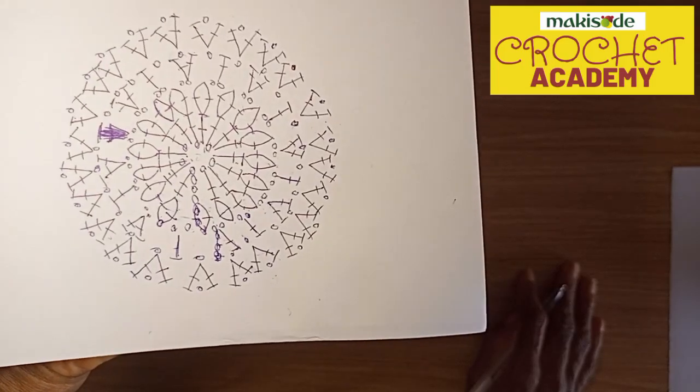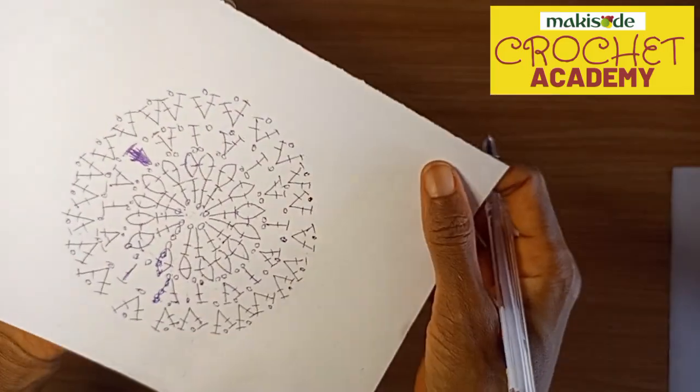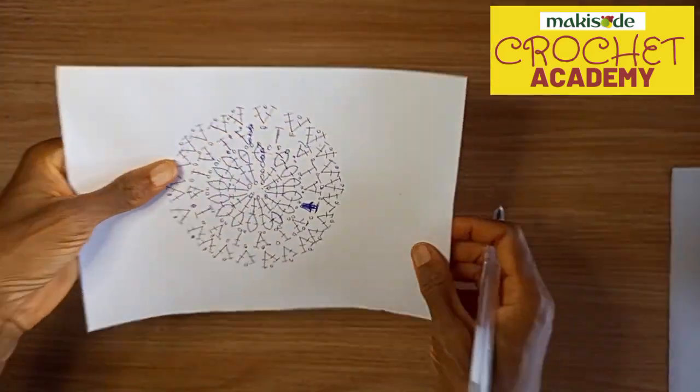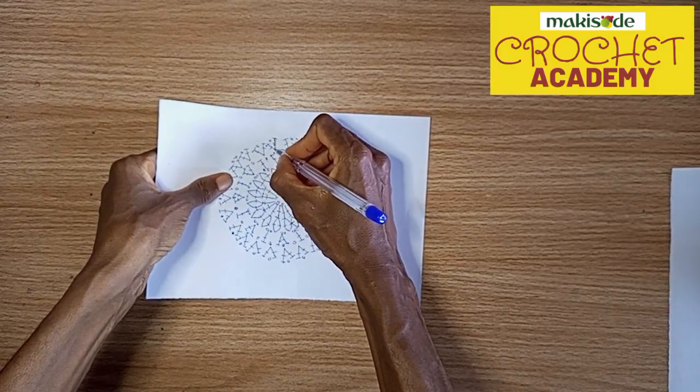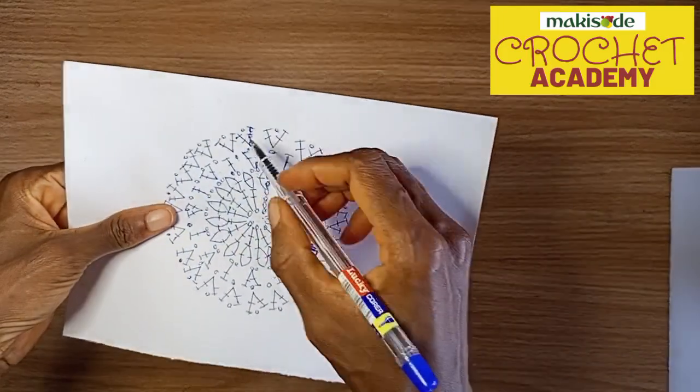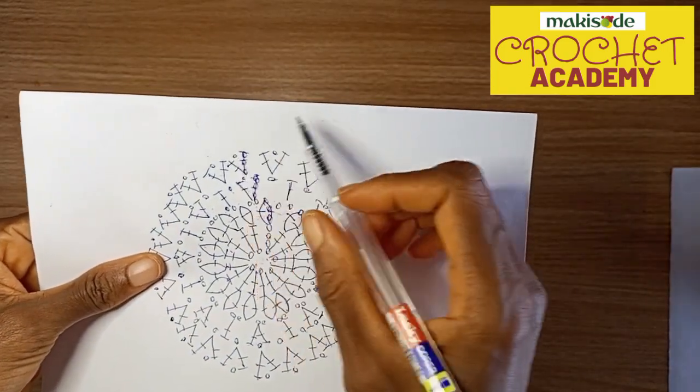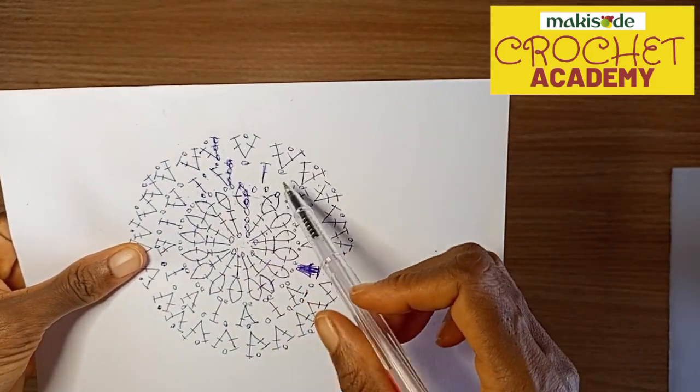So your next row, you're going to be working up. Where's my start point? This is my start point. So this stitch is essentially here, chain up. All right, so that means you're going to be chaining three and an extra one, three and an extra one here, three and an extra one.